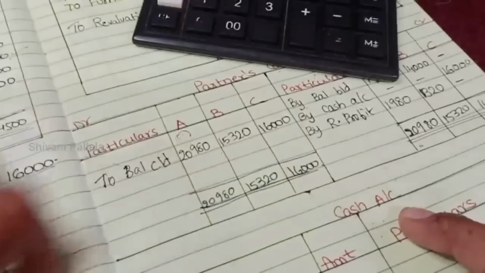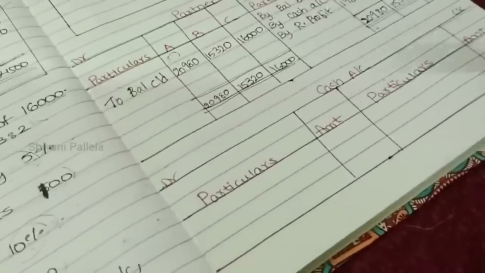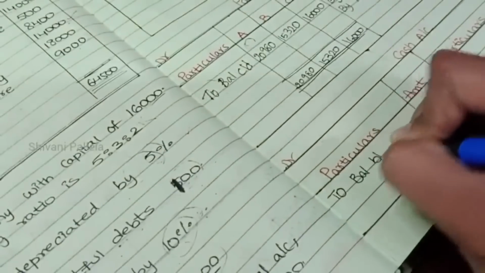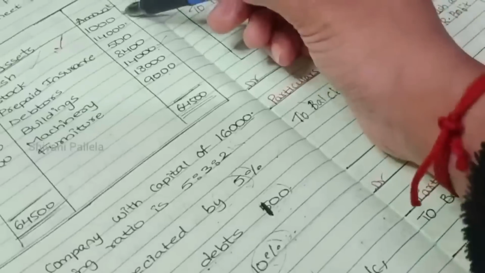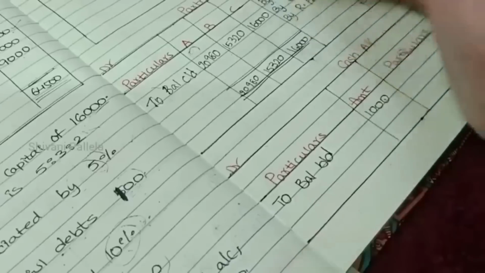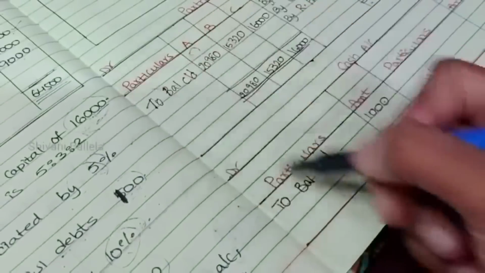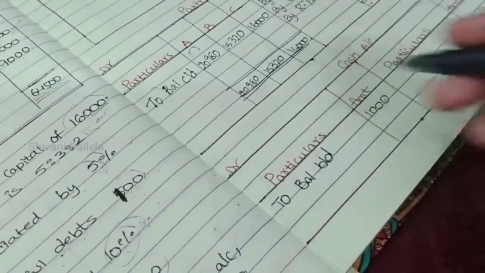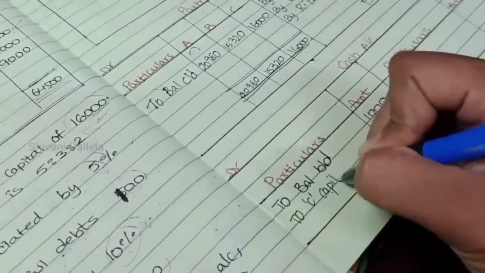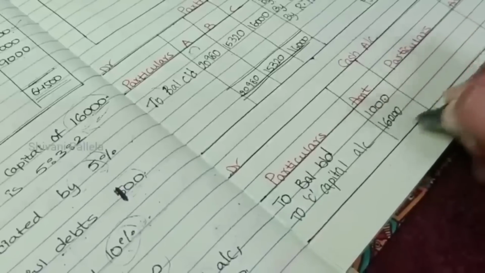Next, what we need to do? Cash account. On the asset side they have given the cash account, so we are doing the cash account. Here, to balance brought down, how much is the cash value? 1,000, right? And the next thing is the new partner's capital we are sharing to the cash account, to C's capital account. How much? 16,000.